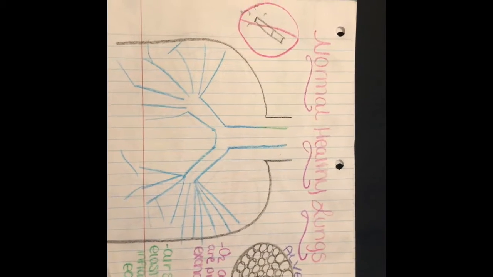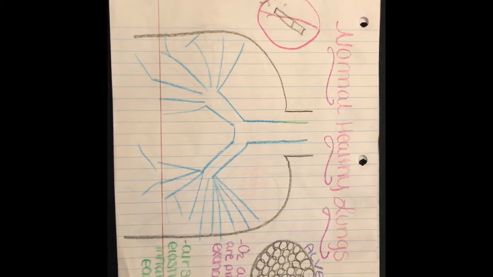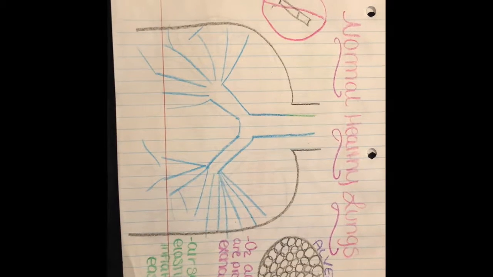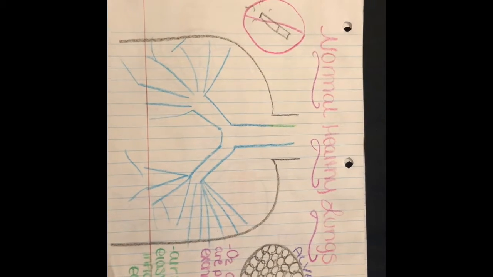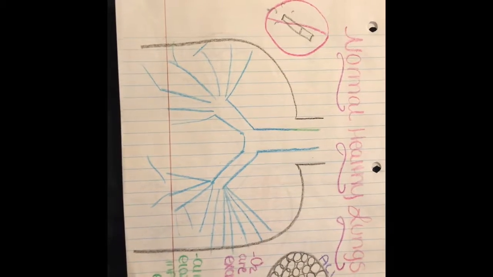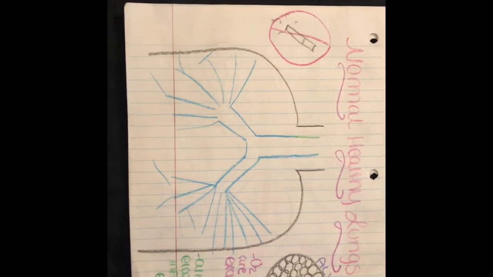These small little air sacs, some people call them grape-like clusters, are easily inflated, and they're made of an elastic substance. They're bunched together pretty close like that. They really do look like a cluster of grapes.